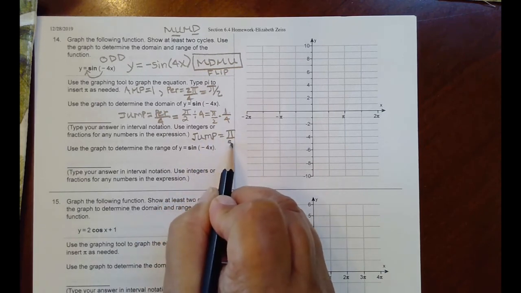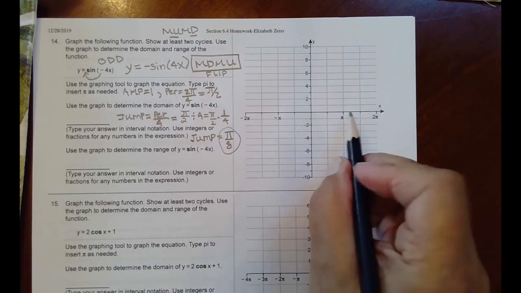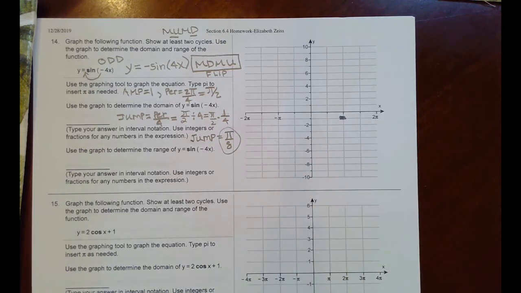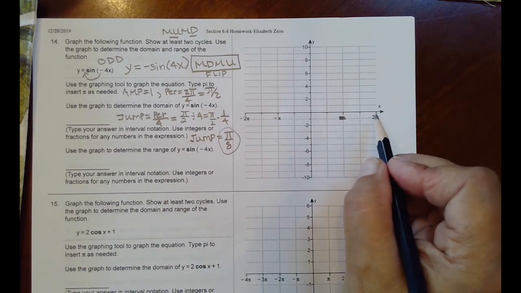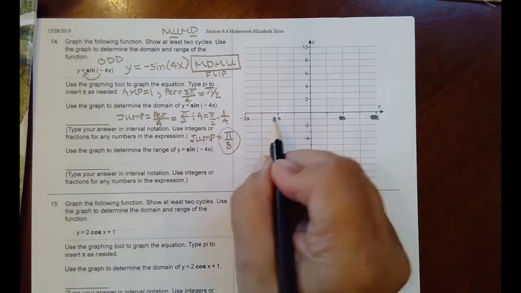So negative 1/8, negative 2/8, negative 3/8, and negative 4/8. So we have another cycle over here.